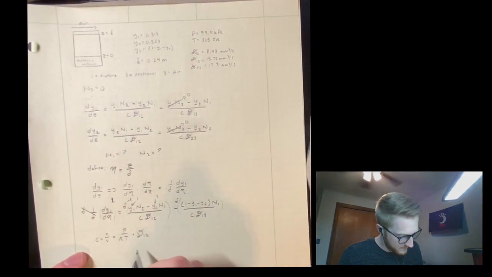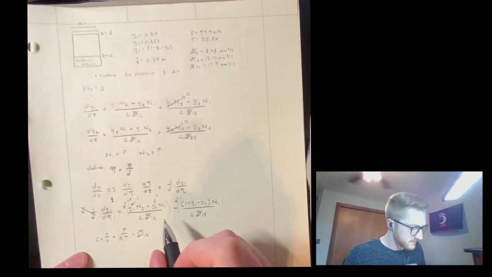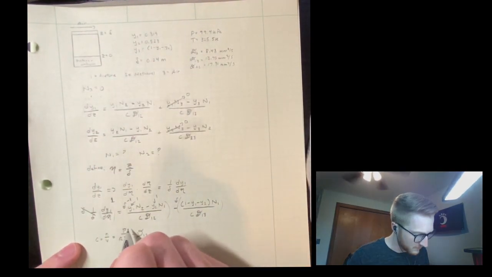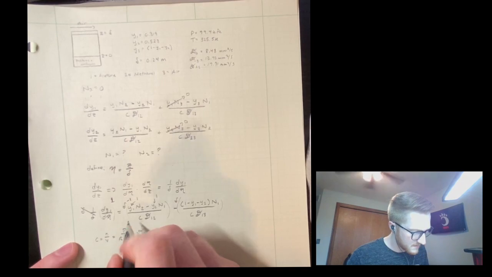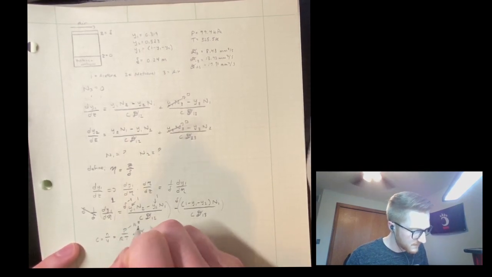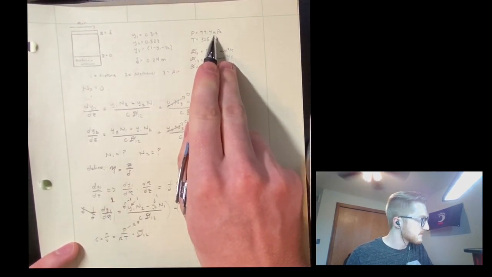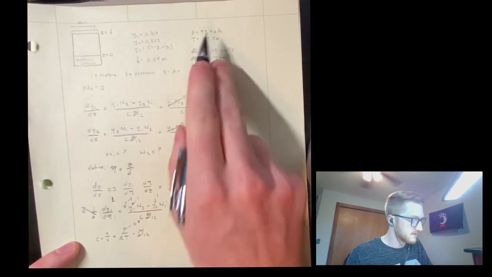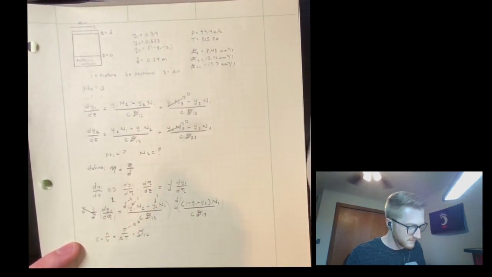So we know from our initial values that the order of magnitude for pressure is 10 to the 5th, because we have it in kilopascals, but we want it in pascals, so you can figure that out yourself, but that's 10 to the 5th.